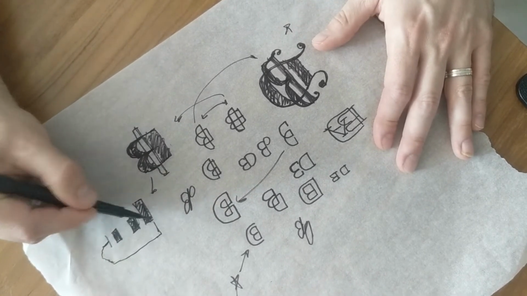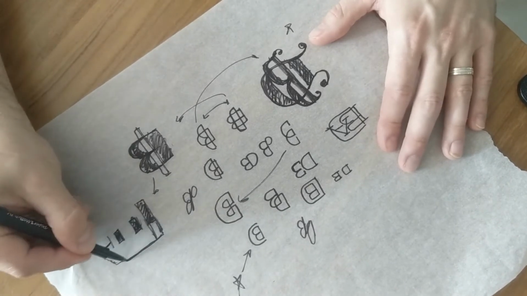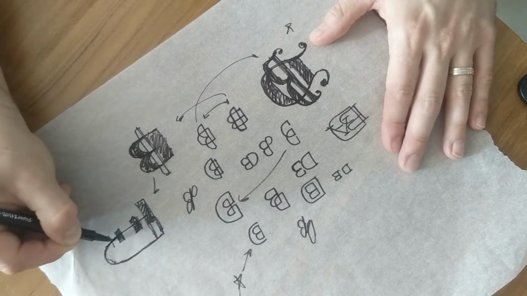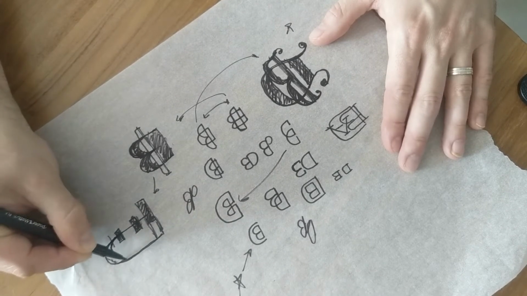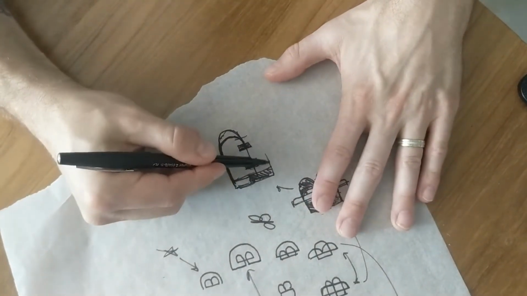So I'm going to come over here. And so I'm just sketching down here, but notice how I'm kind of planning the sizes of these. Okay, and don't be afraid to turn it.